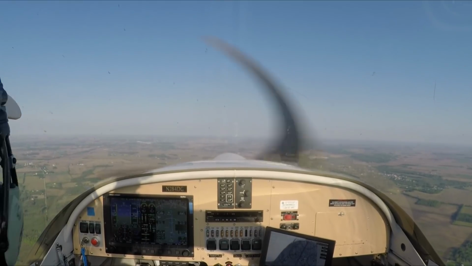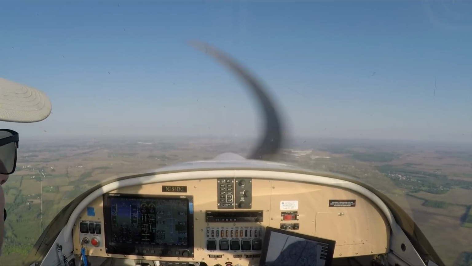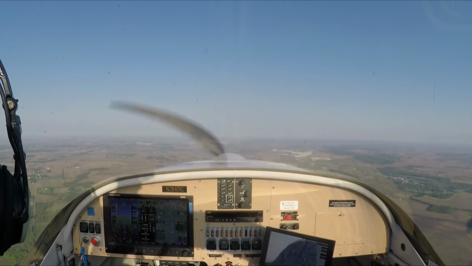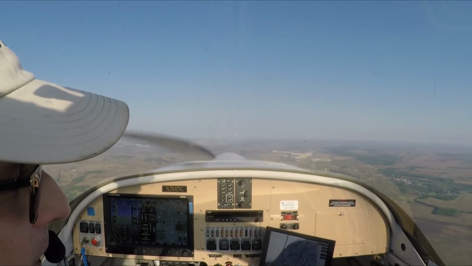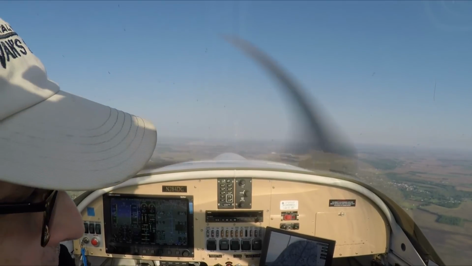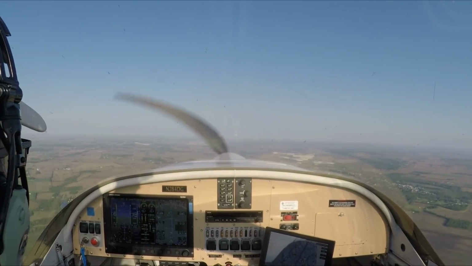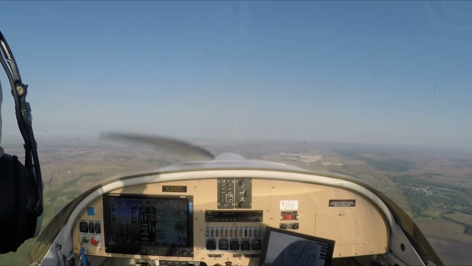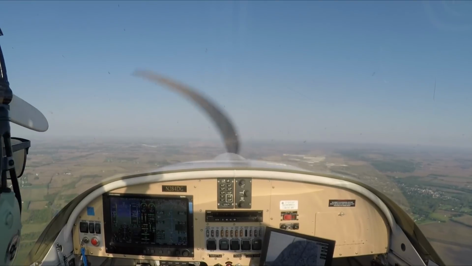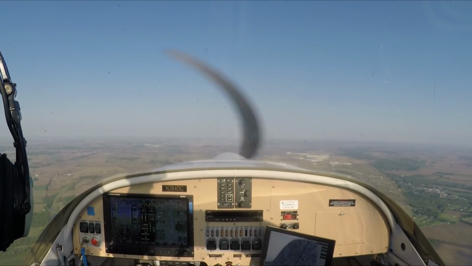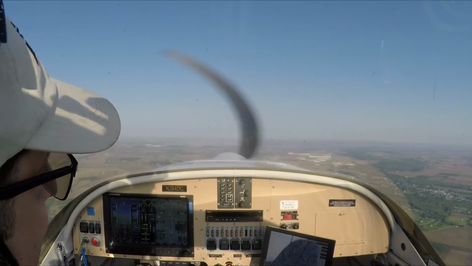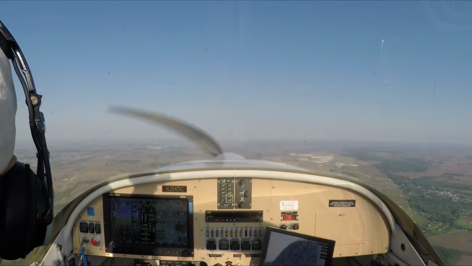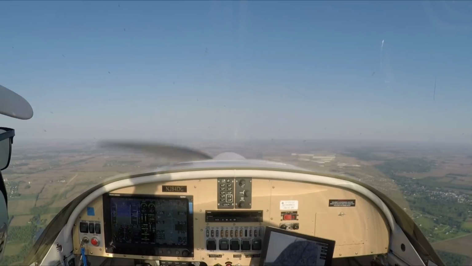I kind of changed my mind at cruising at 3,000. I'm going up to 3,500, and we'll just consider that a practice step climb. A lot of times your instrument clearance will be take off, maintain 3,000, and then we'll let you know when you can go up to your flight plan altitude. So that's what I did, is leveled off at 3 grand. Normally they clear you well before that, so you don't have to do that level off, but I went ahead and leveled off, and now we're climbing to 3,500.